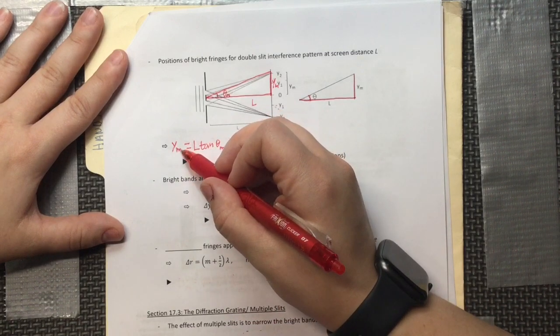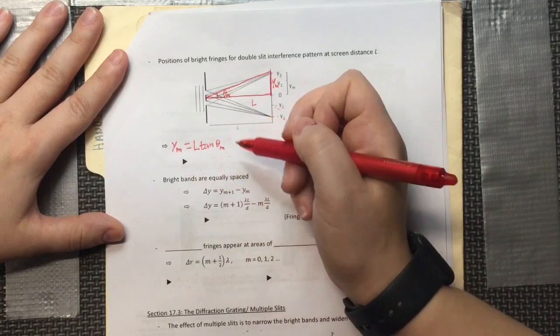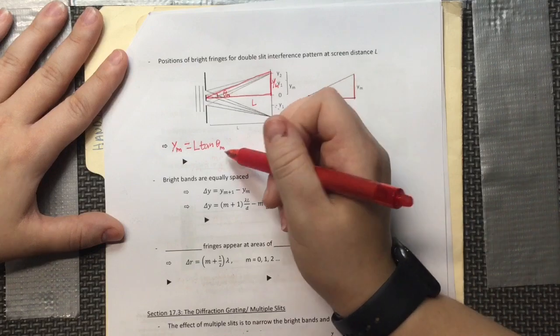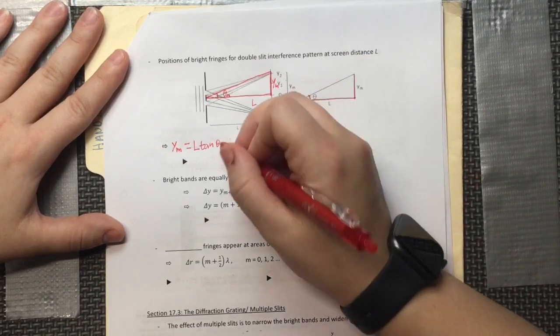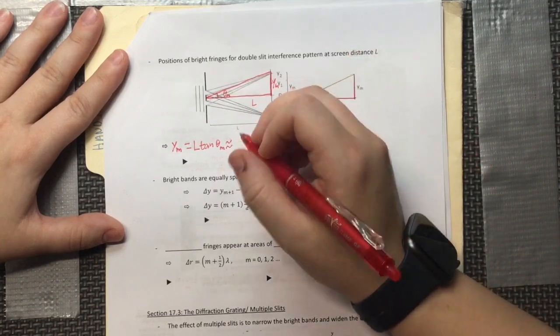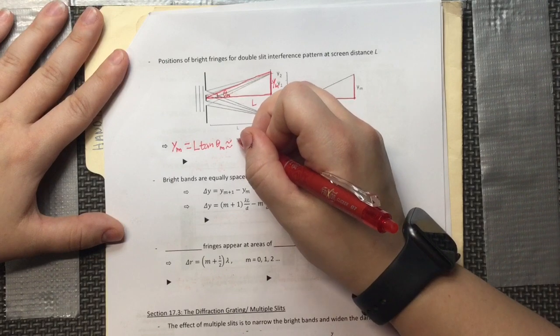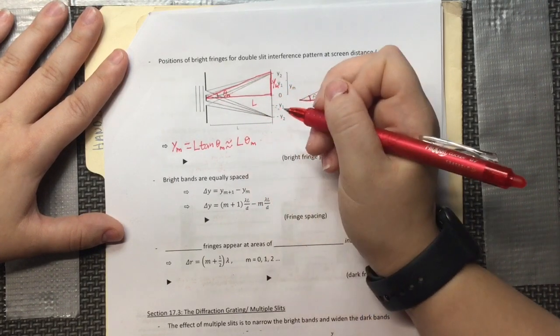If we're talking about the second maxima, then this would be y_2 and theta_2. As long as those subscripts match, you're good. This tan theta falls under the small angle approximation, where tan theta is approximately theta. So we're able to say that that is approximately equal to L theta_m.